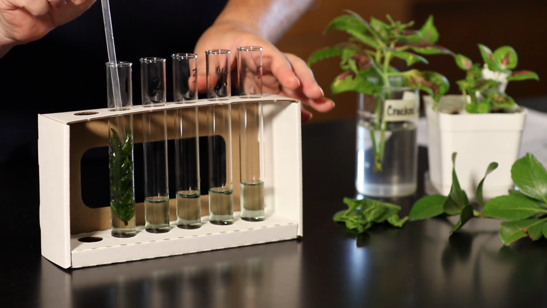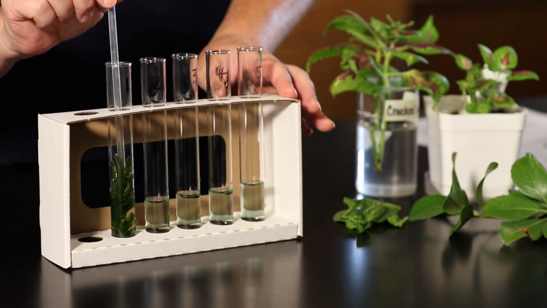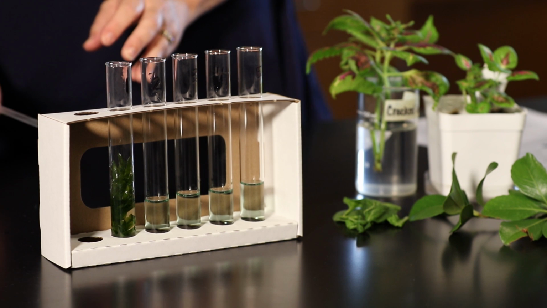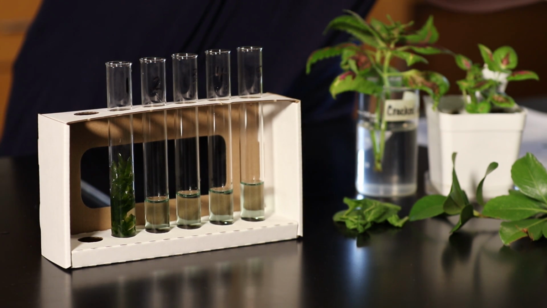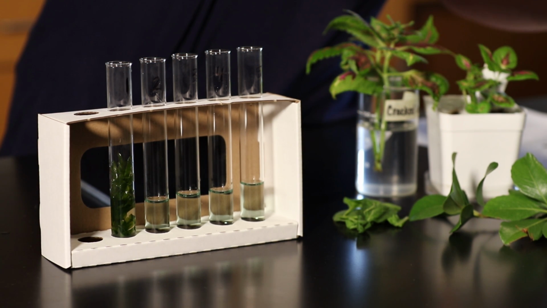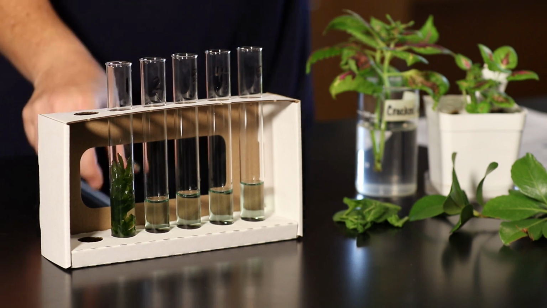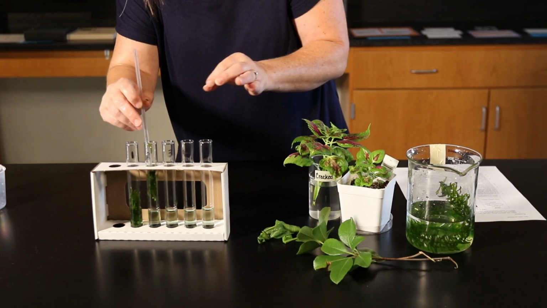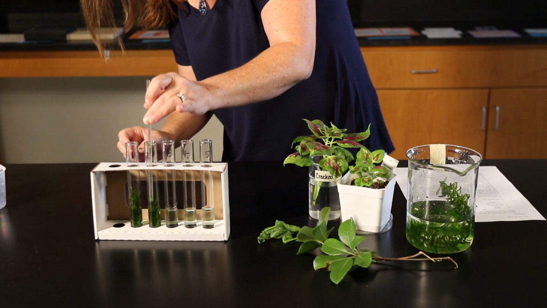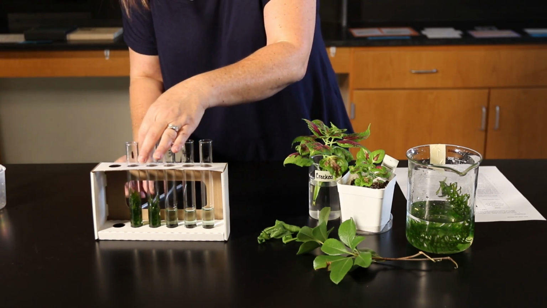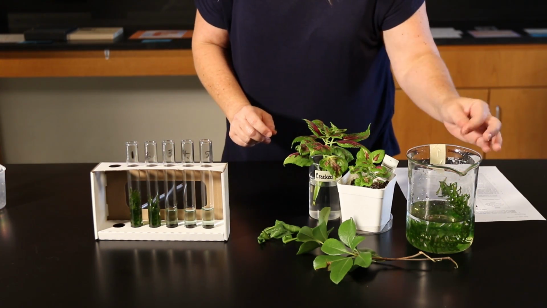And we're going to use the straw to push it all the way down so that it is submerged in the bromothymol blue solution. So I'm going to have 2 sprigs that I'm going to cut off, and I'm going to place them in test tubes 1 and 2. That's going to represent my aquatic plant.